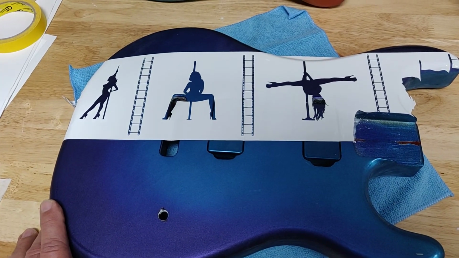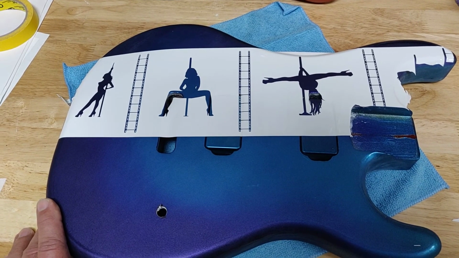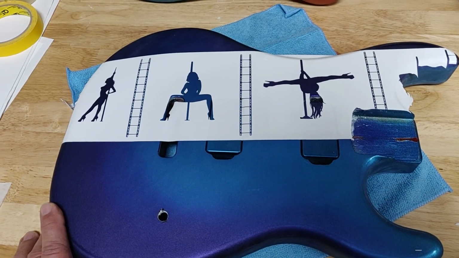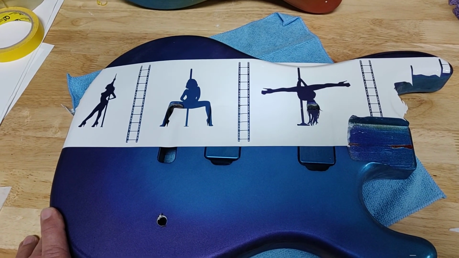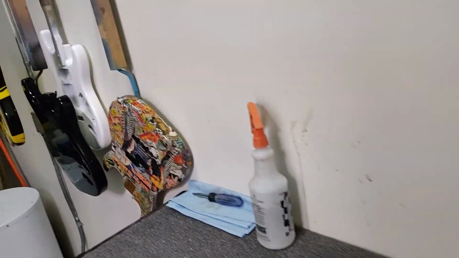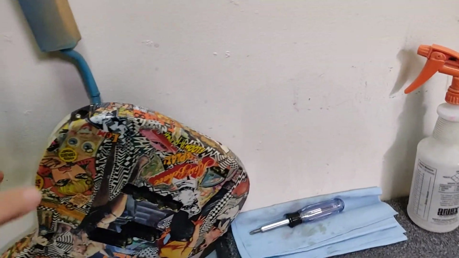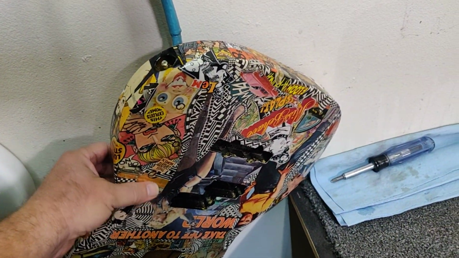Also, did some paint work recently on, God, what's that thing called? I don't even know what to call it. It's like a super collage from the 70s. Let's just go have a look. It's over here in the secret paint booth facility. So, yeah, this thing's insane, as you can see. So, did some clear coating on that.